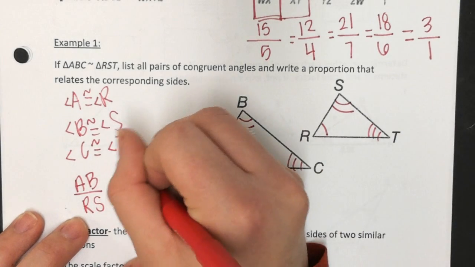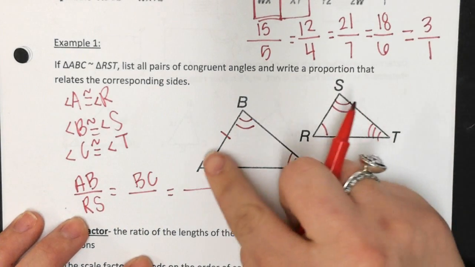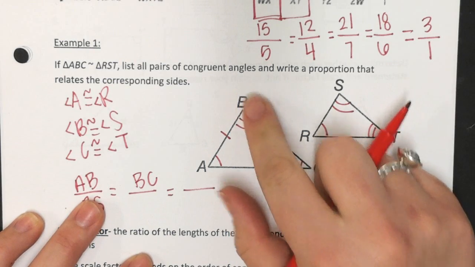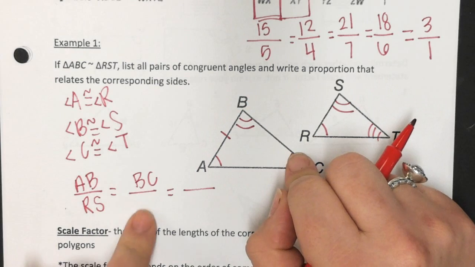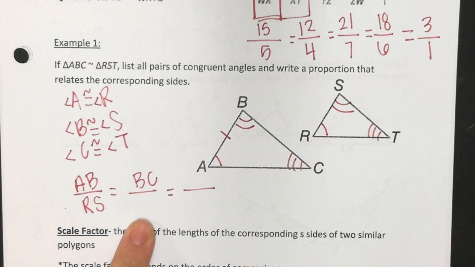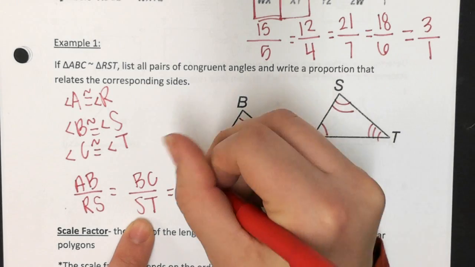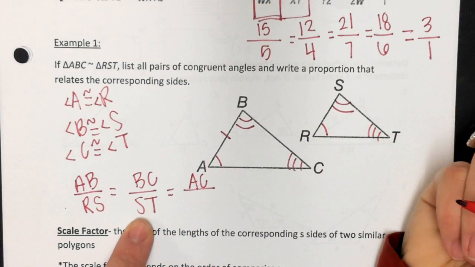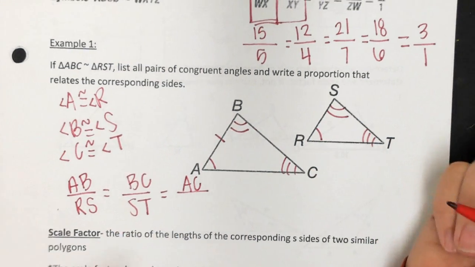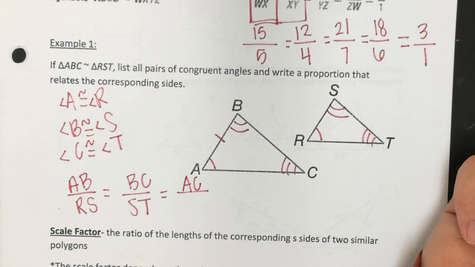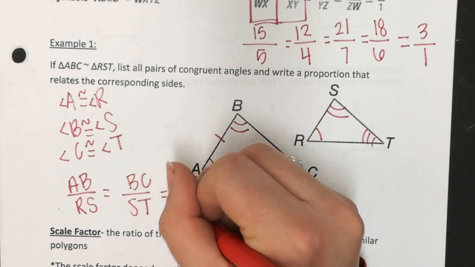Okay, if I said BC, because I'm going from the same triangle, so AB's on top, BC's on top. So what would go on bottom of BC, Dustin? Good. And then last I have AC. RT, yep.